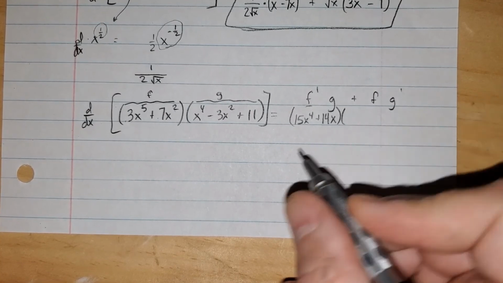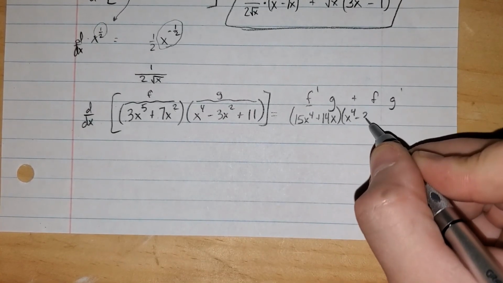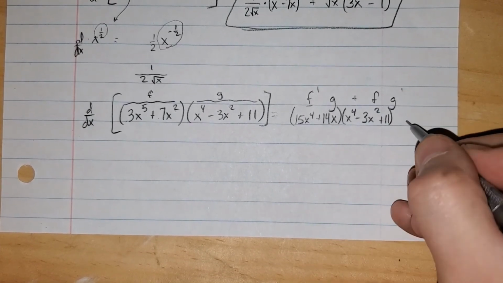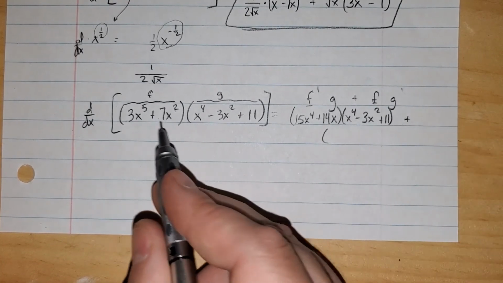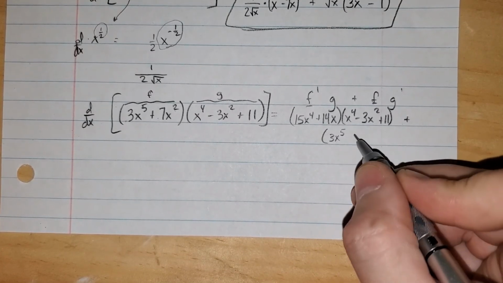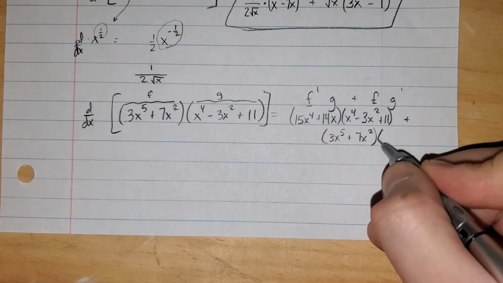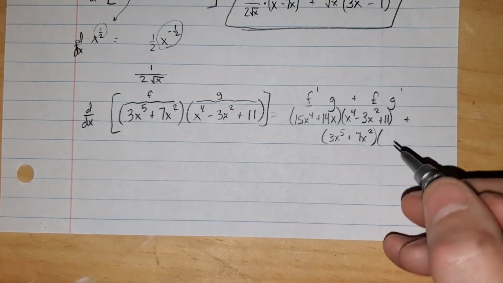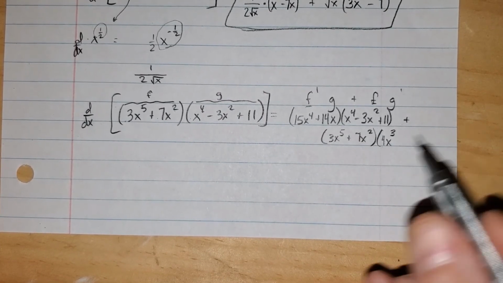Now we got to write g, copy. So it's just literally copy this: x to the fourth minus 3x squared plus 11. Plus, and we're going to come down here. F is literally just copy that: 3x to the fifth plus 7x squared times, and then g prime. For g prime, 4 times 1, reduce that by 1, so you get x cubed.